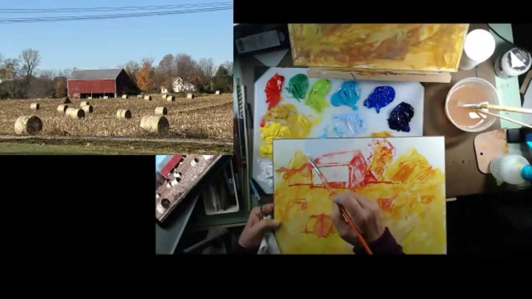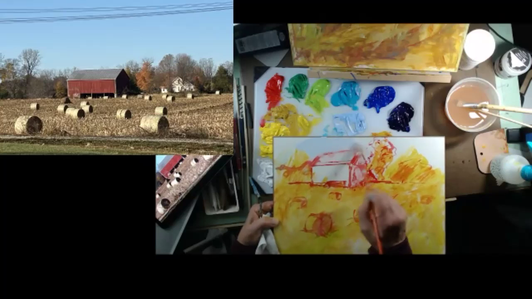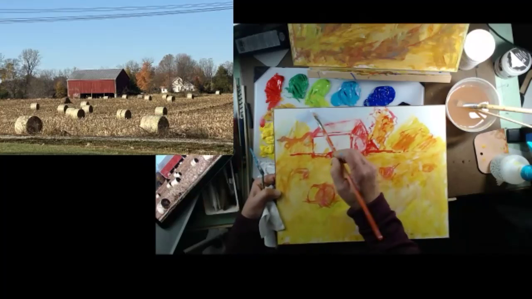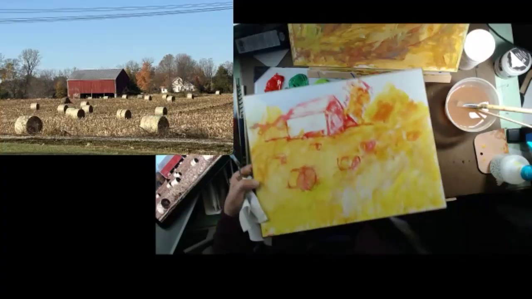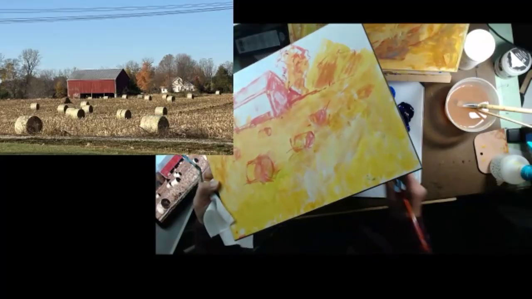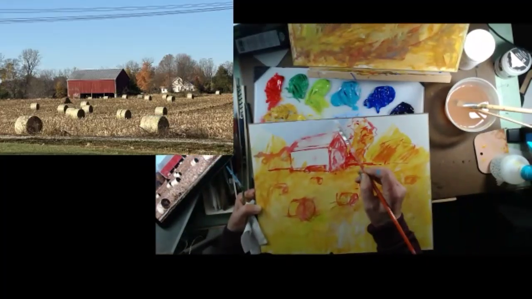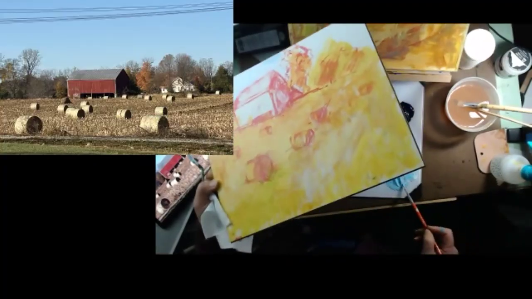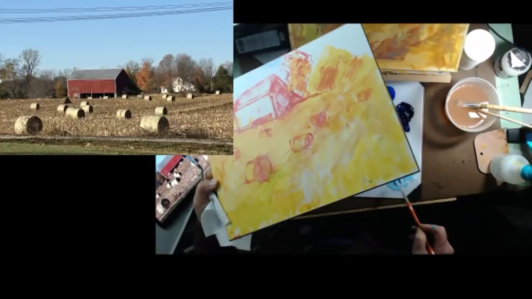I think too much blue is too much blue. And then, yeah, I'm going to keep it light. And while it's still wet, I'm going to dip into this ultramarine. See, that kind of kills the color, the ultramarine does. So I'm dipping into my turquoise.